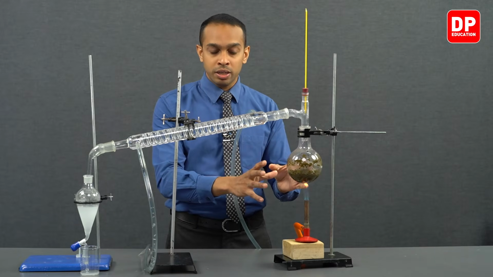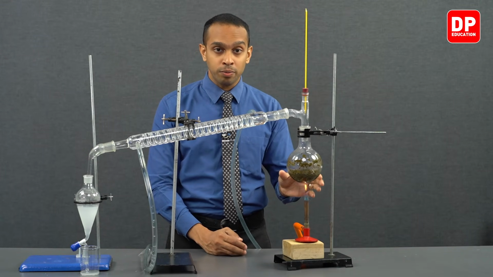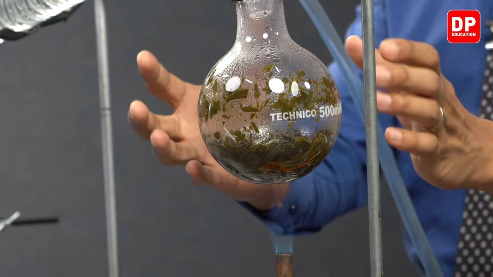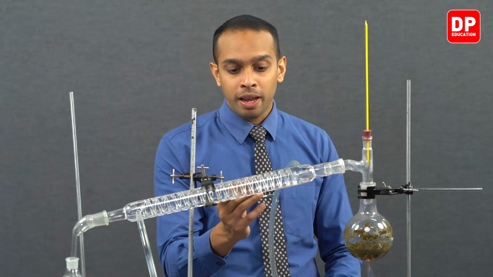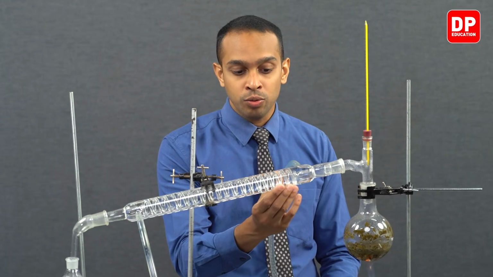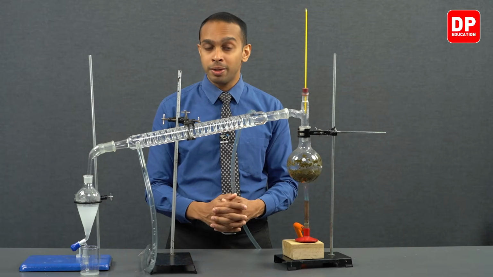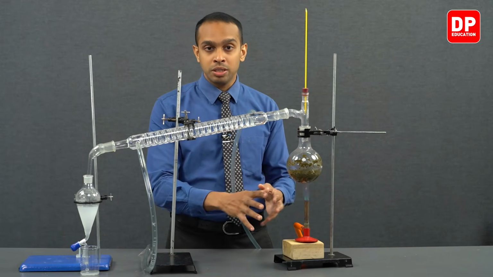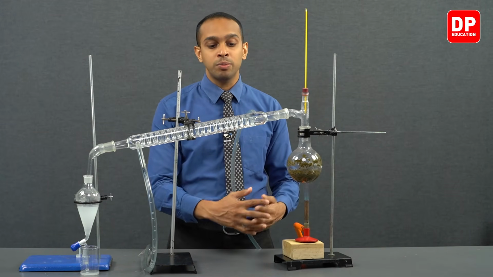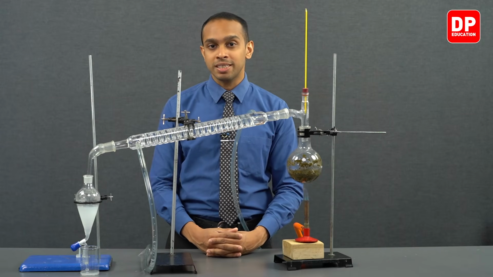You will gradually turn it off and take the heat source away. If you do it quickly, the pressure inside the system will drop, and some of this water and essential oil mixture will run back into the round bottom flask. To avoid that, we will gradually decrease the temperature, gradually cool down the system, and remove the heat source from this round bottom flask.